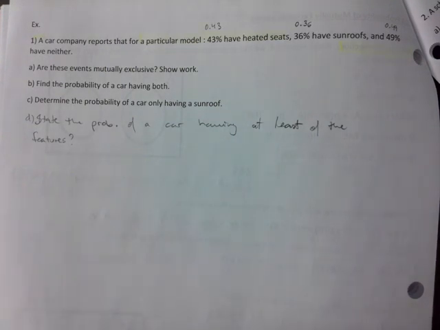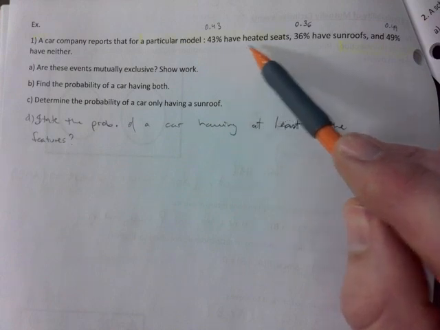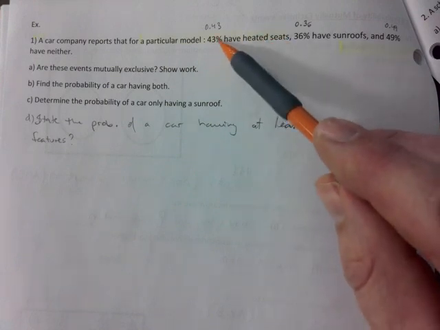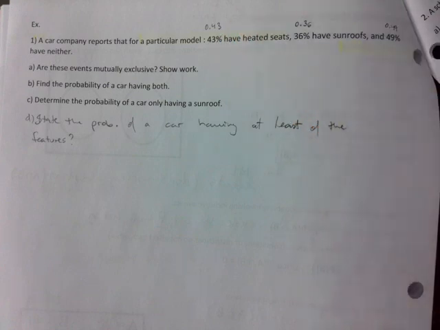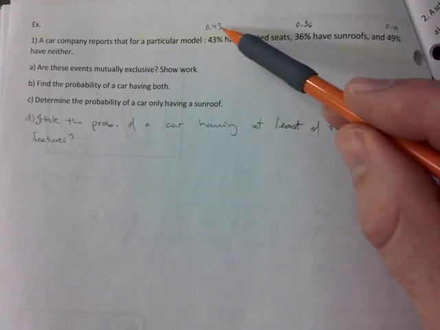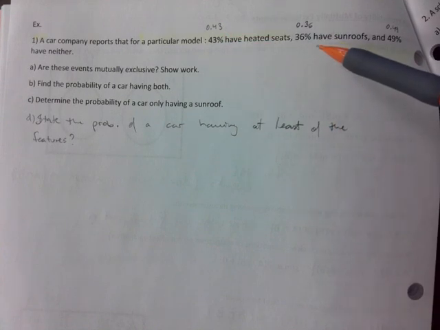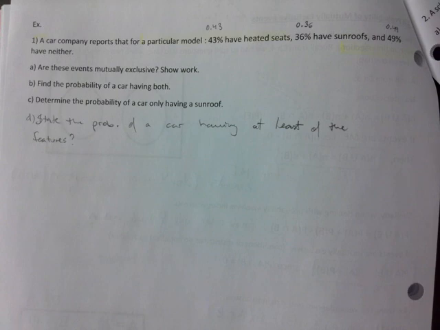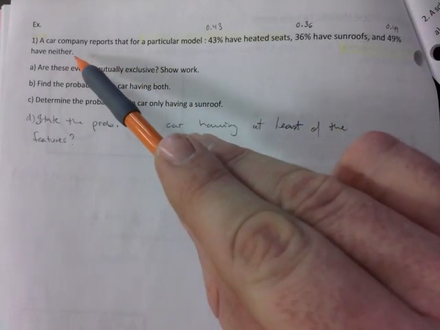All right. A car company reports that for a particular model, car, I guess, 43% of the cars produced have heated seats. I always want you to think of a decimal as well, because sometimes the province says decimals, sometimes they do percentages. It shouldn't be an issue, all right? It's the same thing. Probability can be stated fraction, decimal, percent. Sometimes it throws students off. I just want to warn you. So how about you just write up the decimal right above it? 36% of the cars will have a sunroof, and 49% have neither, okay?